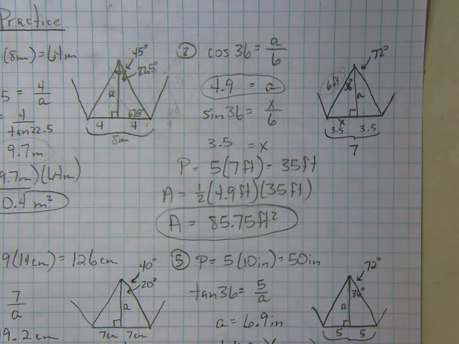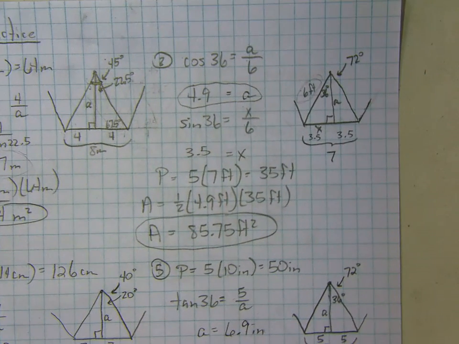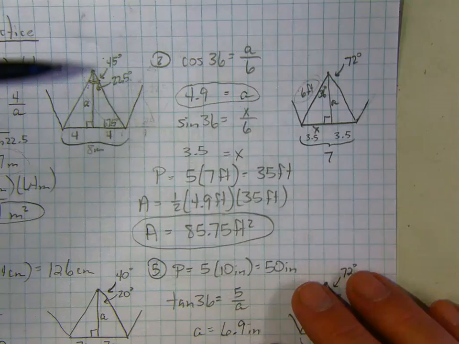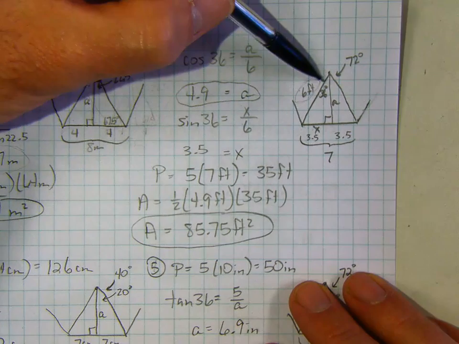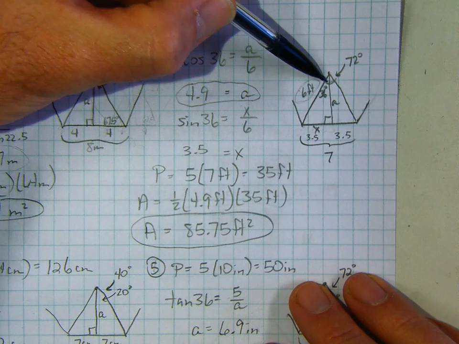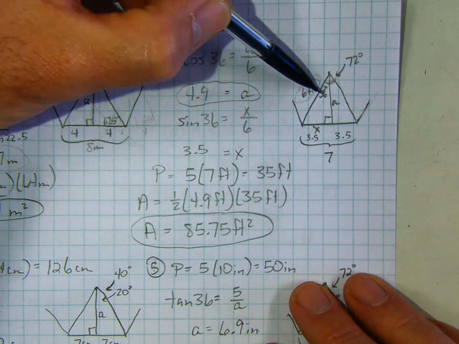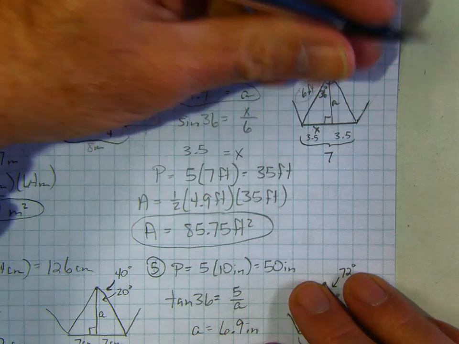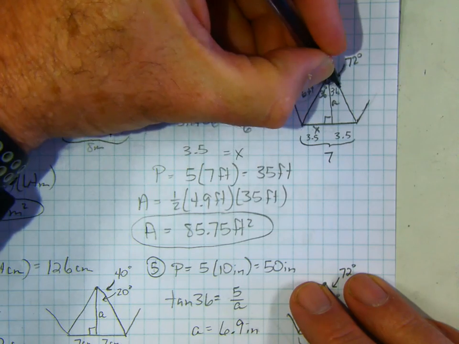Number two on 10-5, this time this figure was a pentagon. A pentagon, all right? Why do I need to know pentagon? Because I got to find that angle at the top. Remember, 360 divided by 5 is 72, so that angle is 72. Bisected, this angle is 36, or these two angles are both 36.